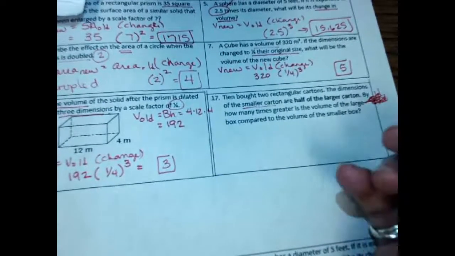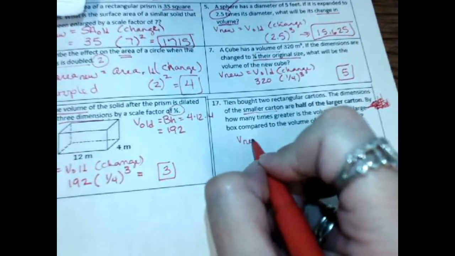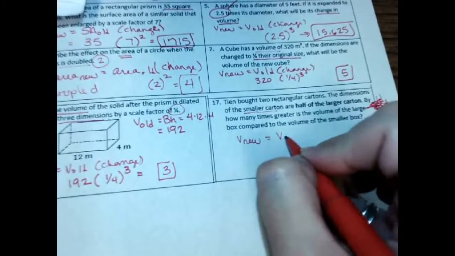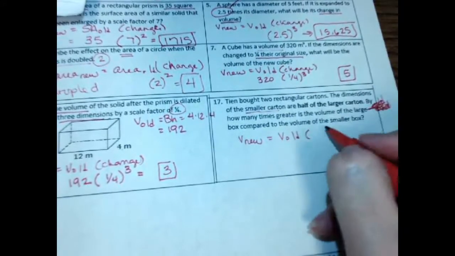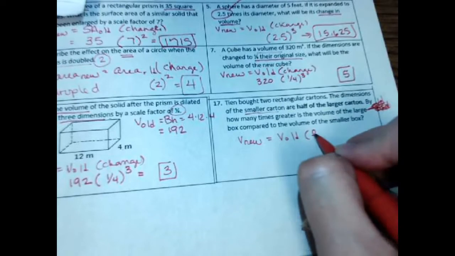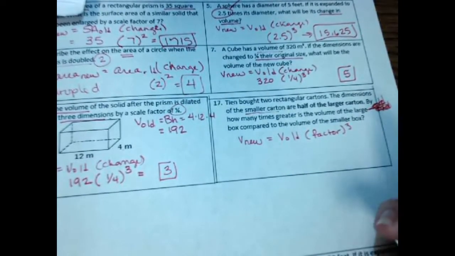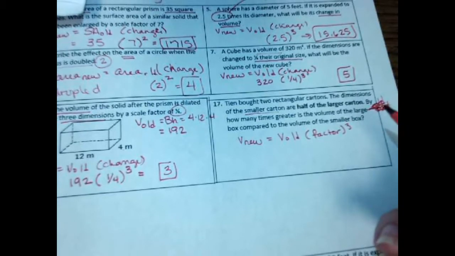So if I think about this as volume new equals volume old times the change, and I'm changing all the dimensions on volume, so that's going to be the factor cubed. And I want to know how many times bigger the big one is. So am I looking for a number like 1/2, or am I looking for a number like 4 times bigger?